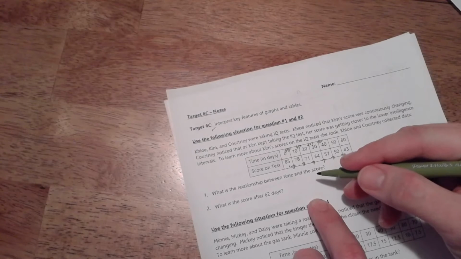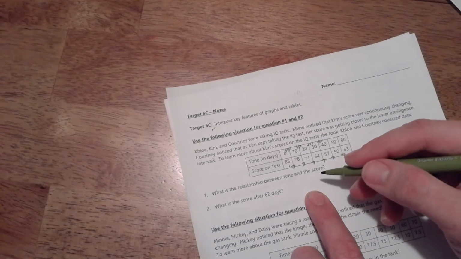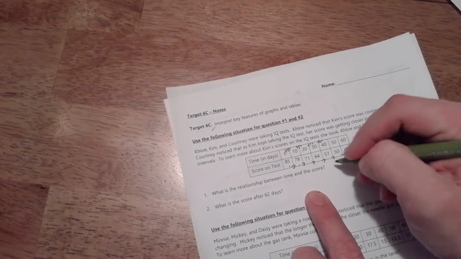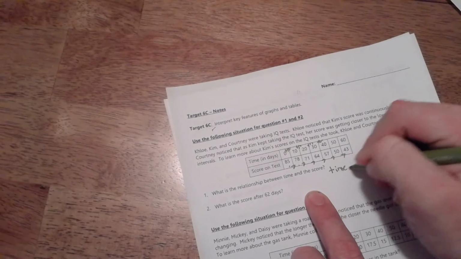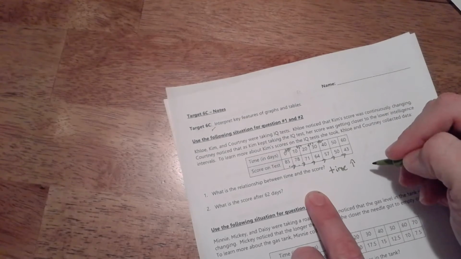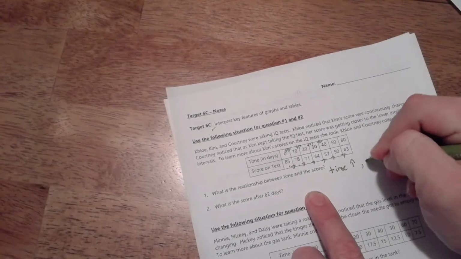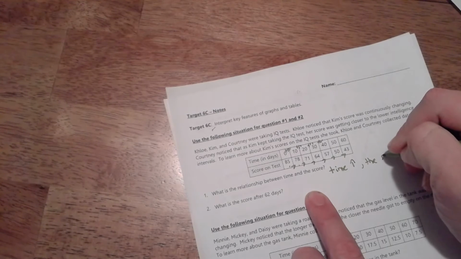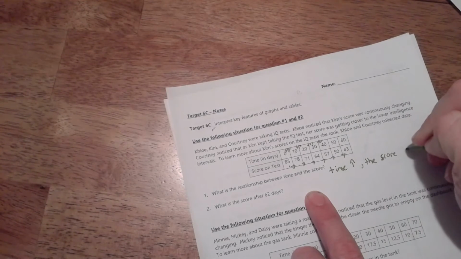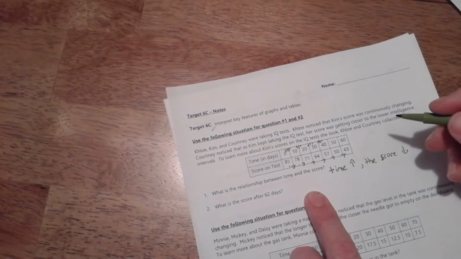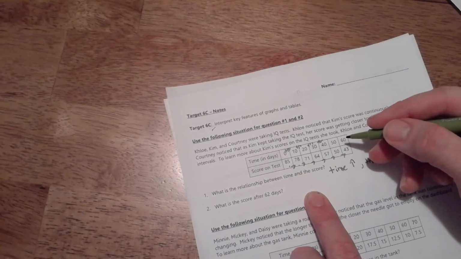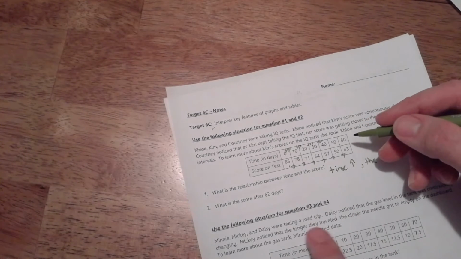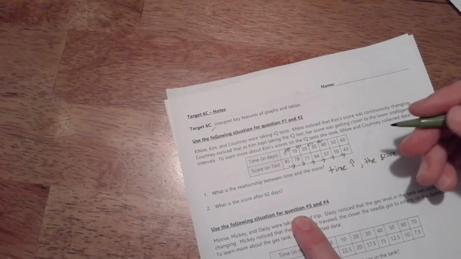So what is the relationship between the time and the score? We should notice that as time increases, the score goes down or decreases. So here we have to find out the score after 62 days. So you can tell they're going down 10, or I'm sorry, it's going up 10. We only want to go up 2, so we have to actually find the rate of change.